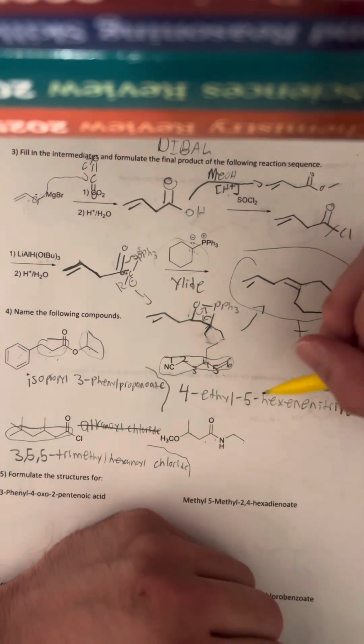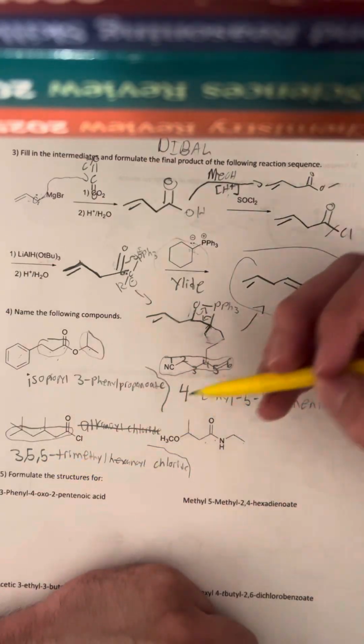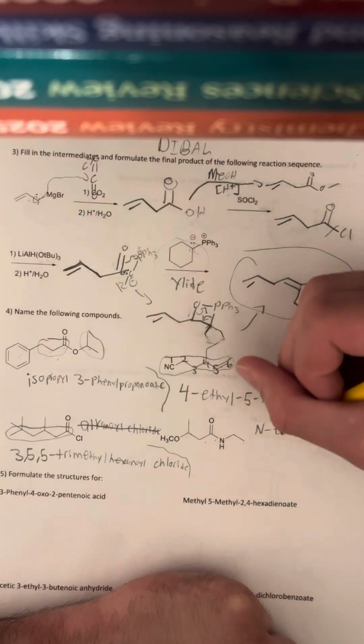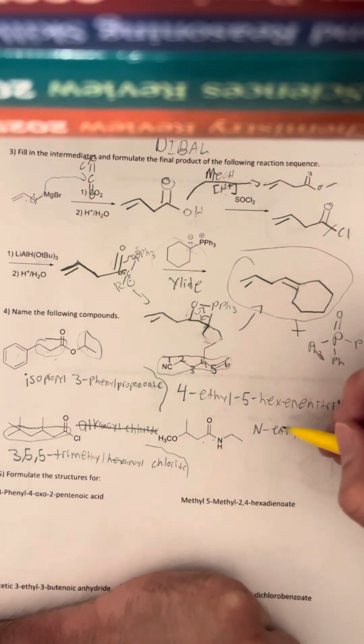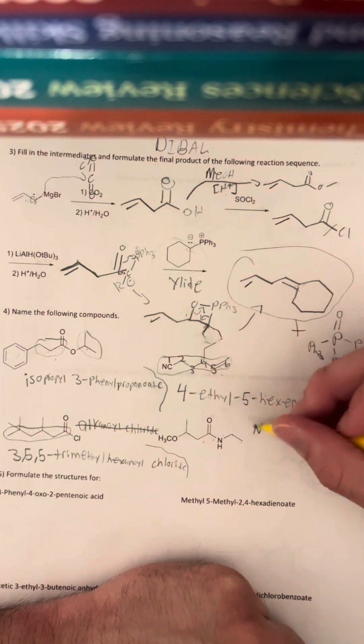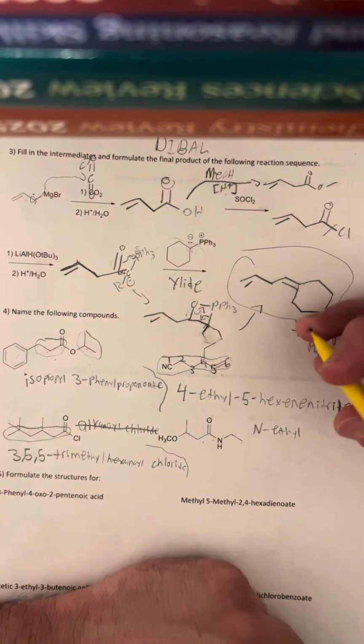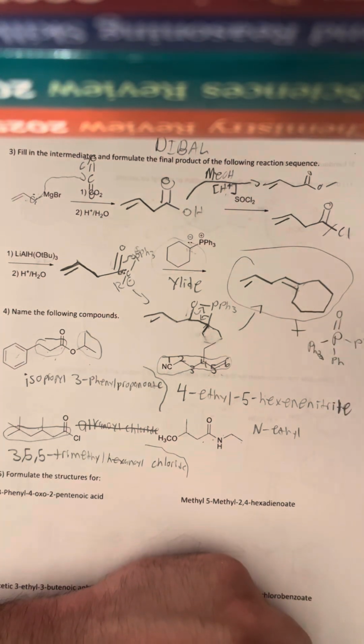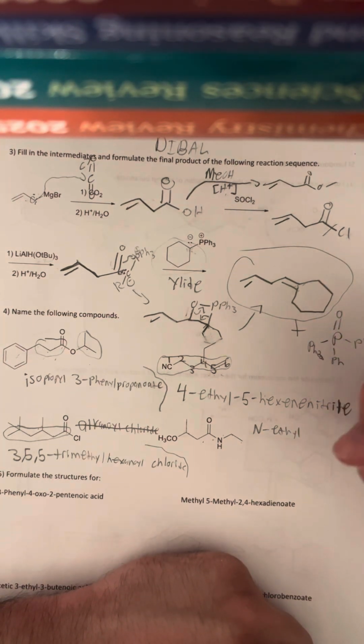So obviously here, you have 4-ethyl, 5-hexene. You have 3,5,5-trimethyl. You have numbers referring to the positions of these substituents. Here you'll have an N-ethyl. Now, as far as alphabetical order goes when it comes to naming, the priority is the same. It's all about what comes first in the alphabet. Treat the N just like it's any other number, like it's a 3 or a 4. It's not like the N always comes first.